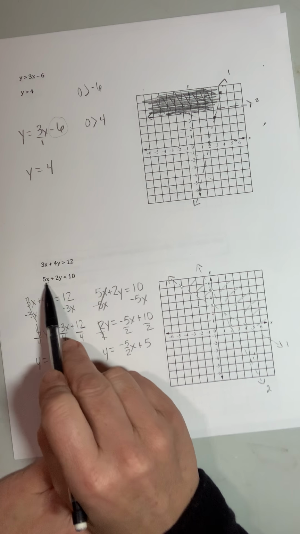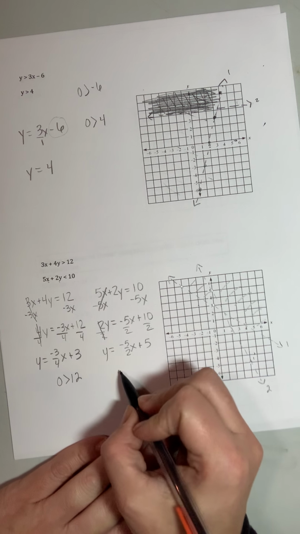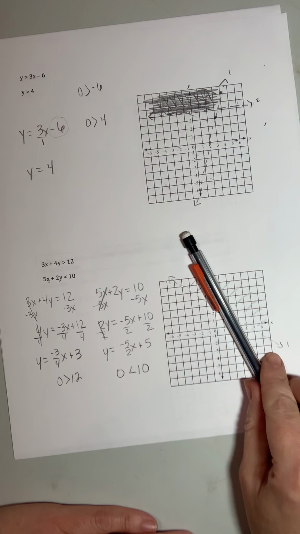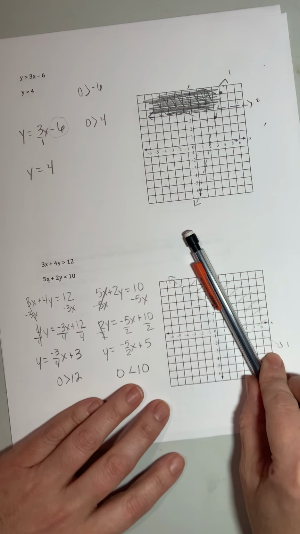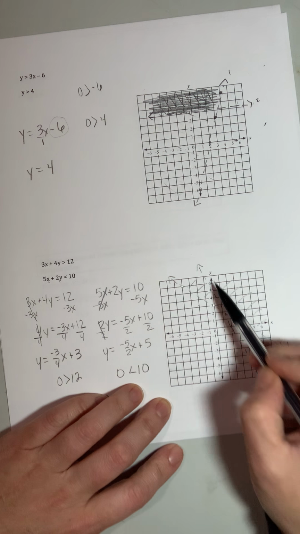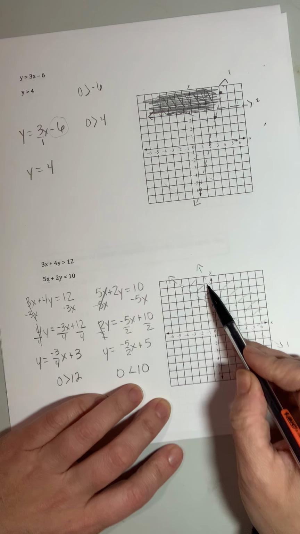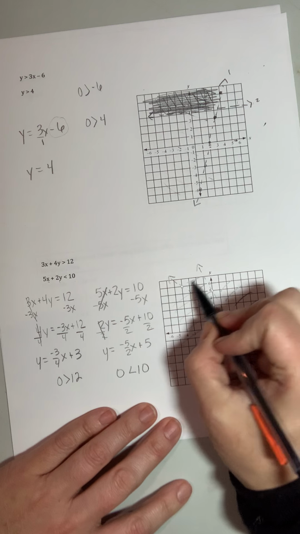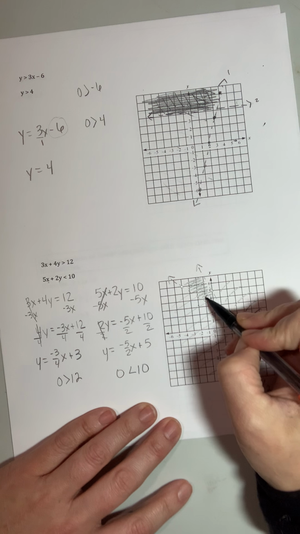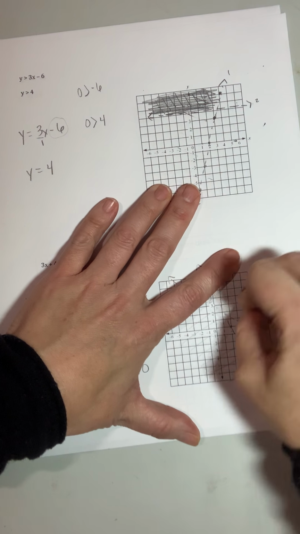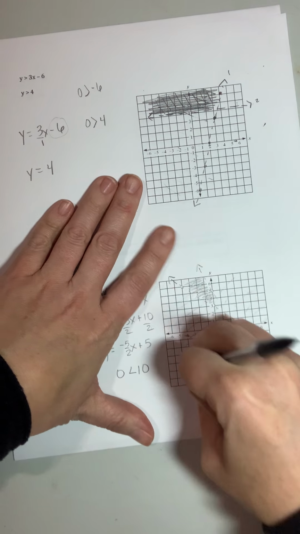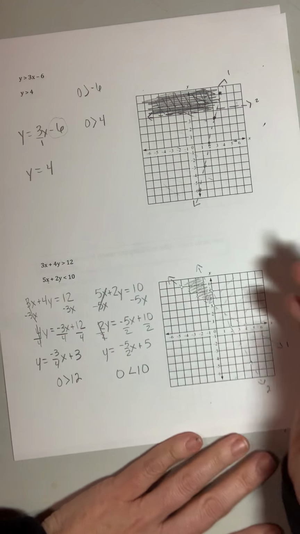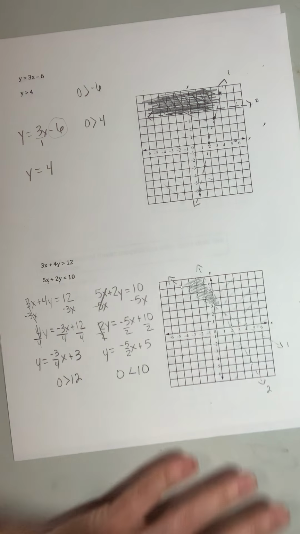Okay, if I put 0 in here, 0 for here, 0 for there gives me 0 is less than 10. Is 0 less than 10? Yes, it is. So you want to include the test point from this line, so you're going to shade everything below. So where do they have in common? Right here. That's why it's helpful to do these in pencil, so then you can get rid of the part that they don't have in common. So right there, that's your final answer.